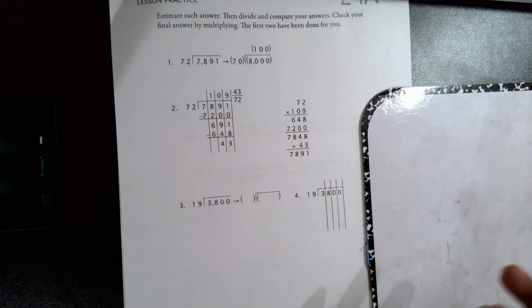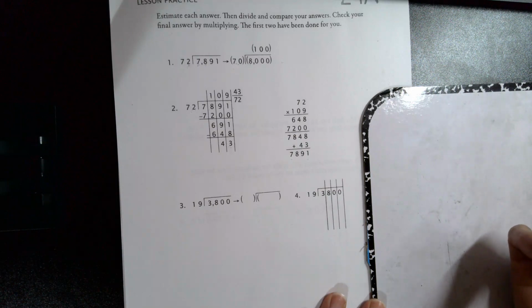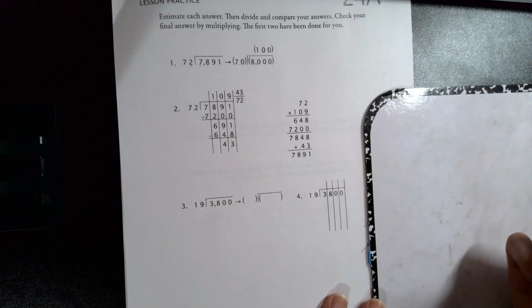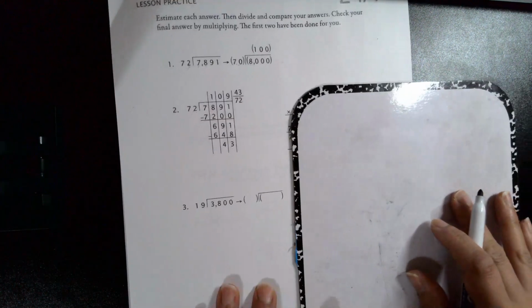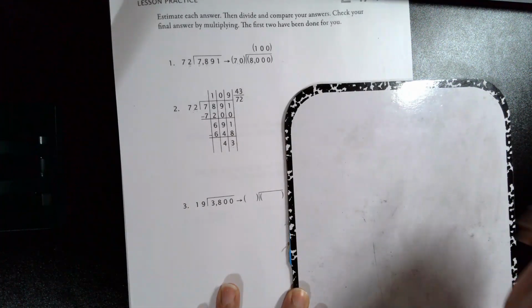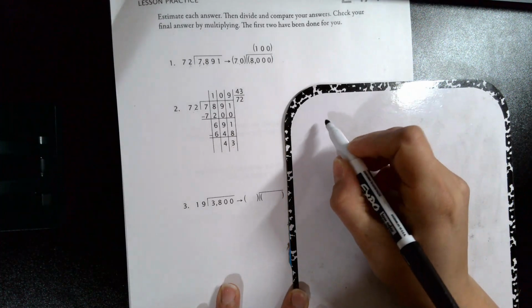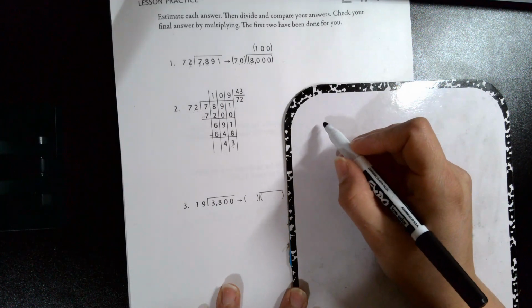If we have an idea and a little bit of a starting point, it makes it easier for us instead of having to do 19 times 1, 19 times 2, 19 times 3 until we finally hit one. Okay, so if you estimate, that's what they're trying to teach you, is you just estimate so you can get somewhere near to have a starting point. So we have 19, okay, and we're going to go ahead and estimate that.